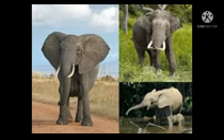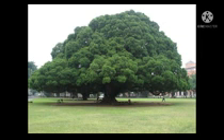Okay, now the big tree is shown in this picture. Big trunk, big branches, green leaves. It gives shade to all the birds and all the human beings. The circle around it is very big. It is like a shelter.